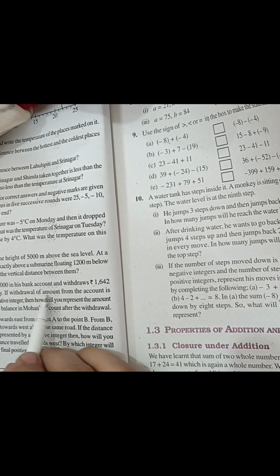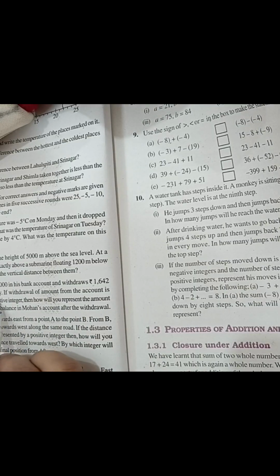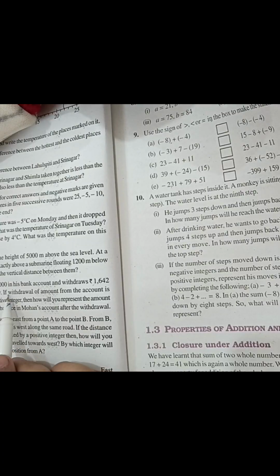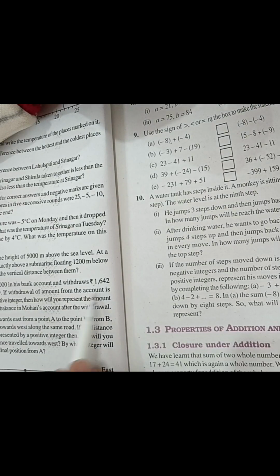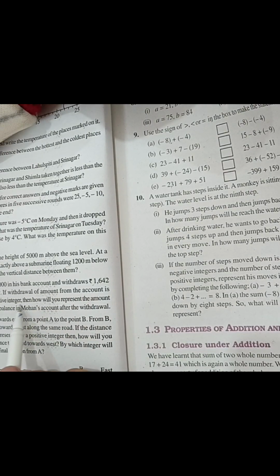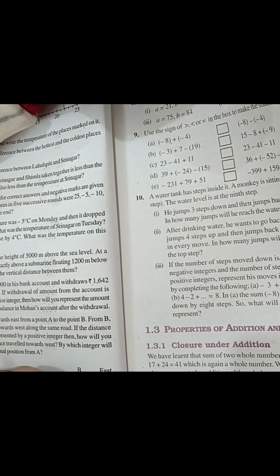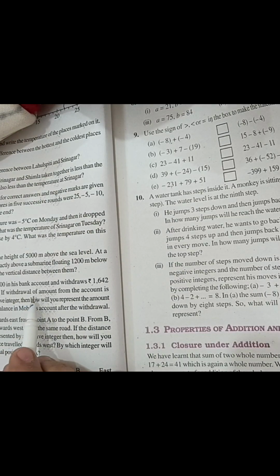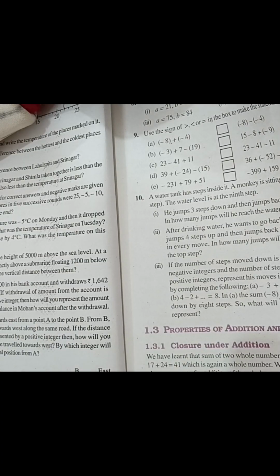If withdrawal of amount from the account is represented by a negative integer, then how will you represent the amount deposited? Find the balance in Mohan's account after the withdrawal.